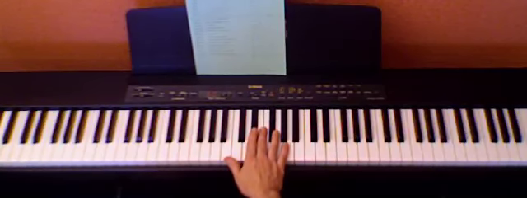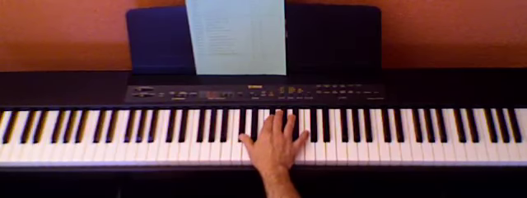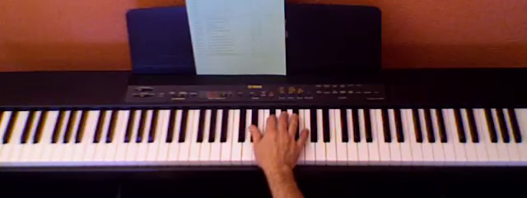Go on to B now. This is where we start our sharps. B major has 5 sharps. Let's do this one using the key signature method. So the 5 sharps of B major are F sharp, C sharp, G sharp, D sharp, and A sharp.